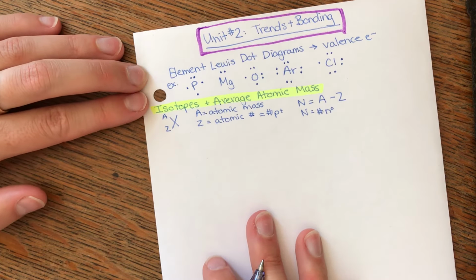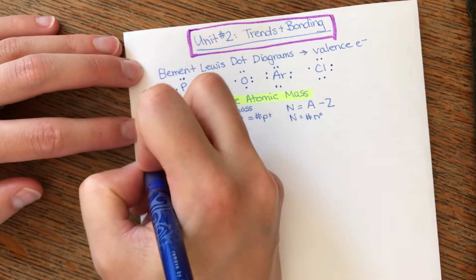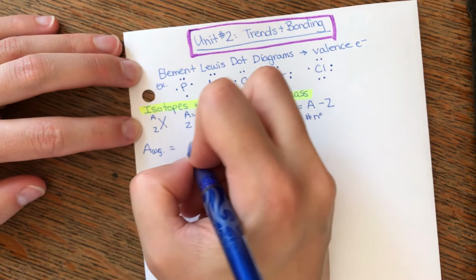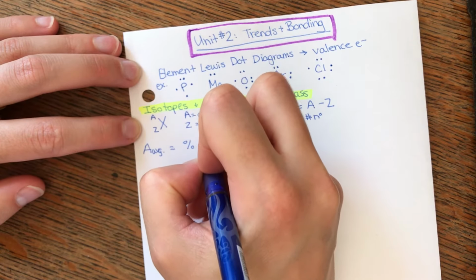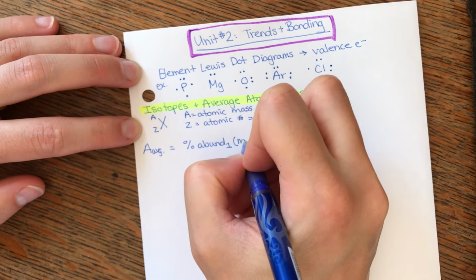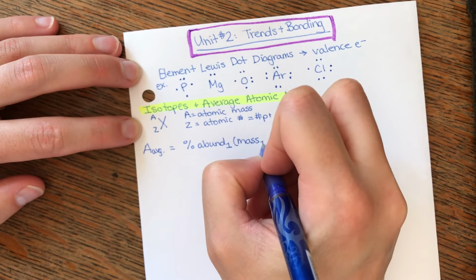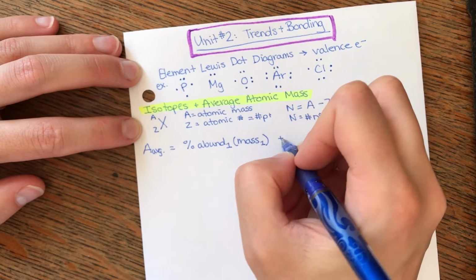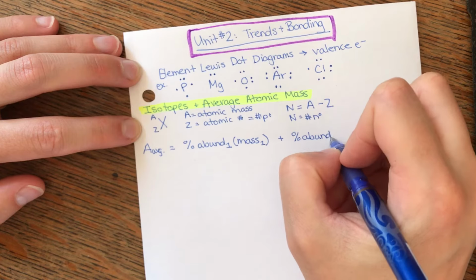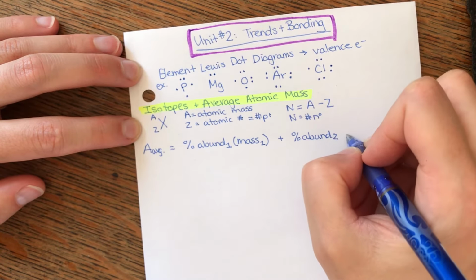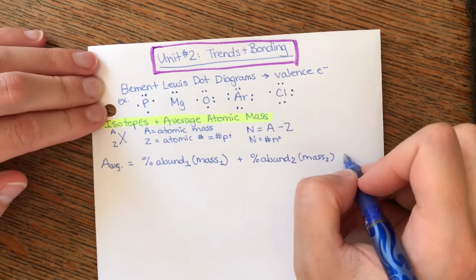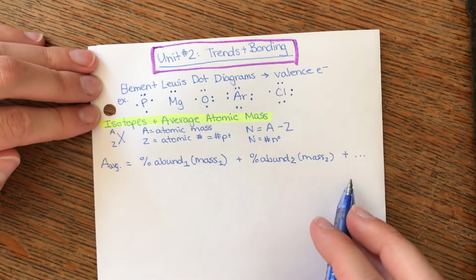To find the average atomic mass, we have the formula: A average equals the percent abundance of isotope number 1 times the mass of isotope number 1, plus the percent abundance of isotope number 2 times the mass of isotope number 2, and so on and so forth with however many isotopes you have.